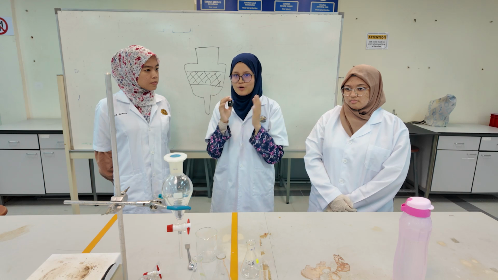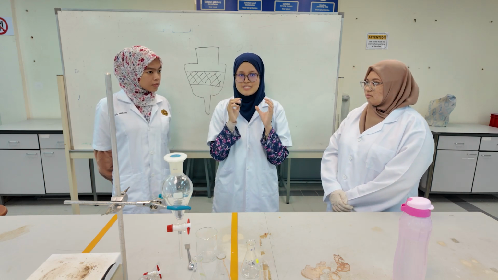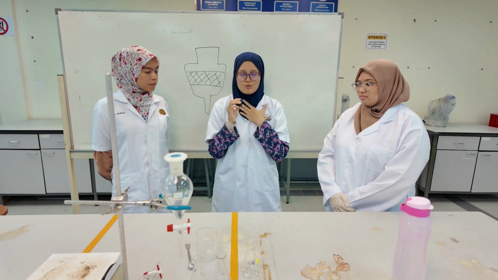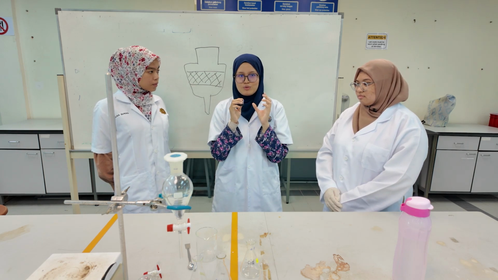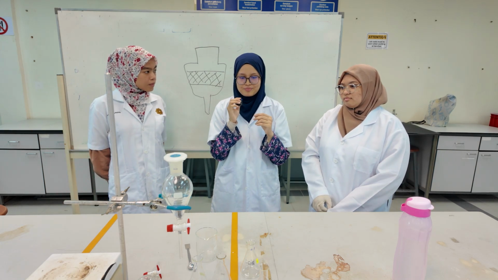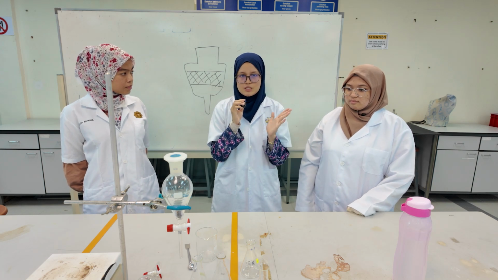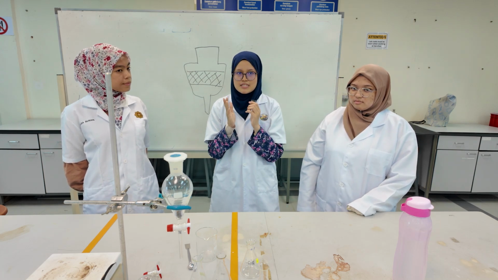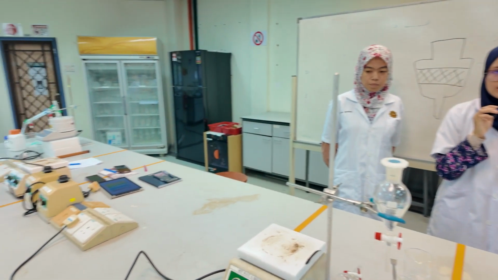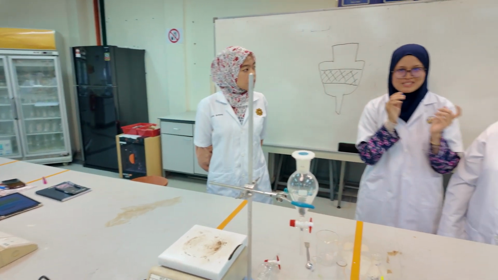To make it easier to understand, let's imagine oil and water. If we mix oil and water together, you will see two different layers, right? It is clearly seen that some substances prefer the oil layer and some substances prefer the water layer. So why do we need to do this? Let's move on to the problem statement.